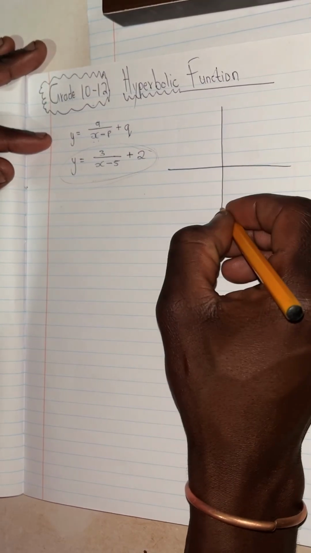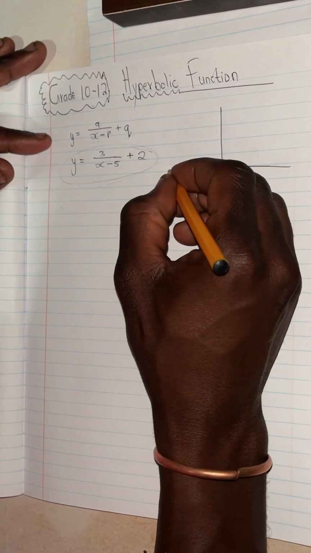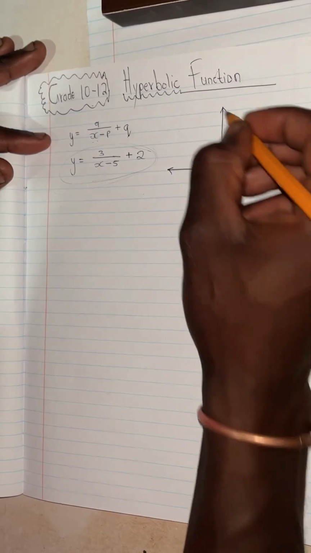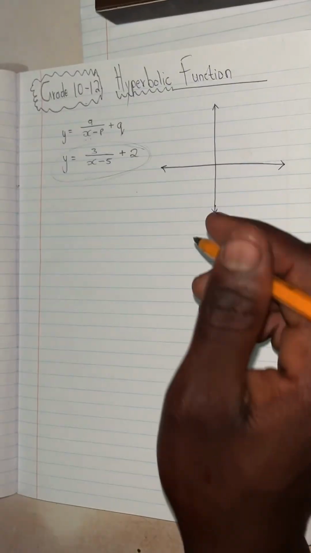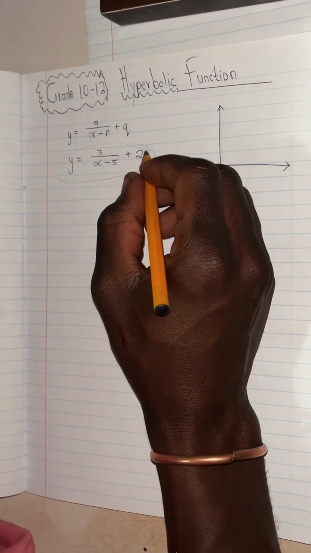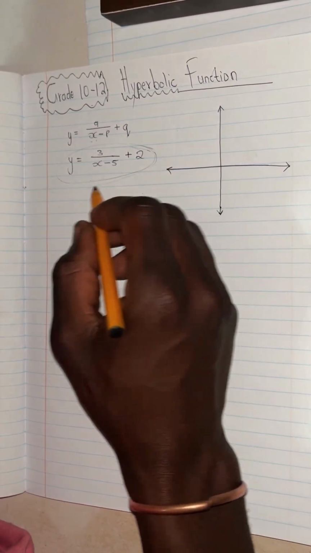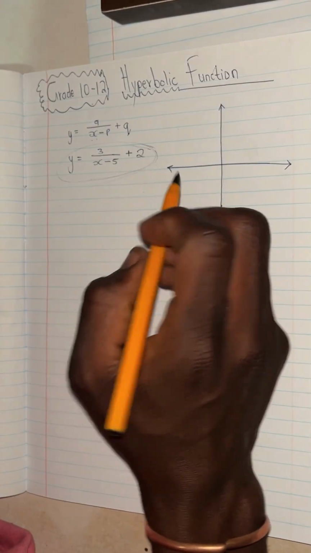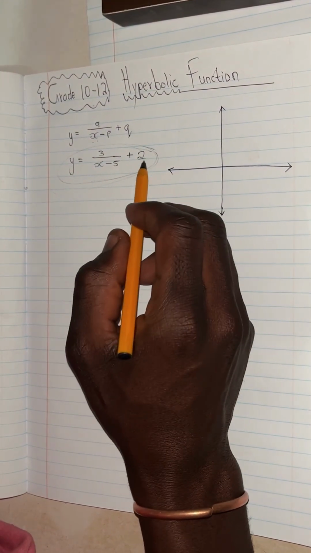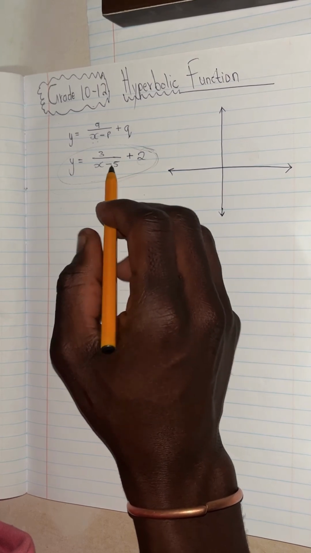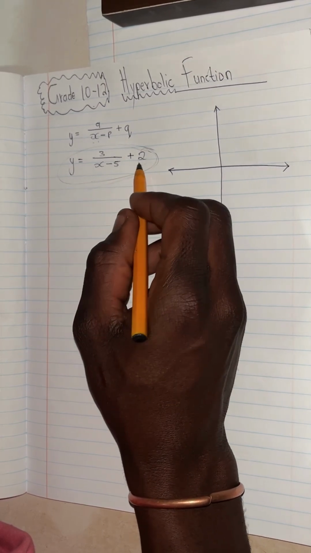Guys, maths is very easy. These guys are just trying to trick us. So if you can ease your mind, then you're going to be able to conquer everything. Once you start drawing this hyperbolic function, you must start by drawing your asymptotes. So let's start with this one.